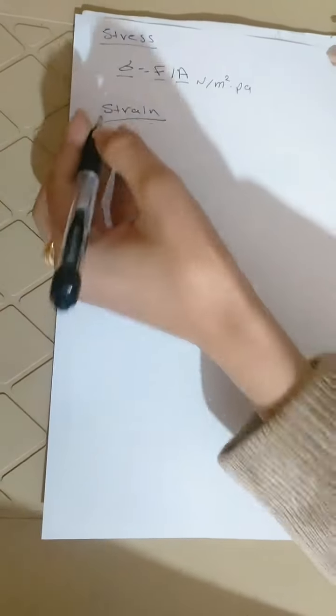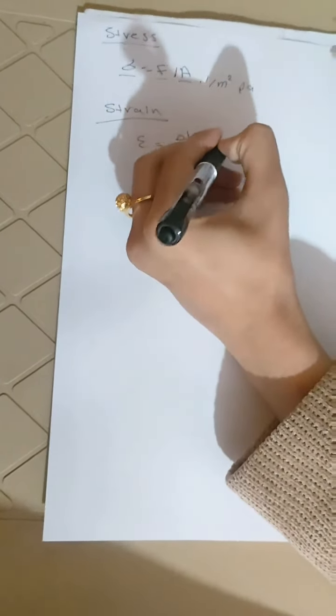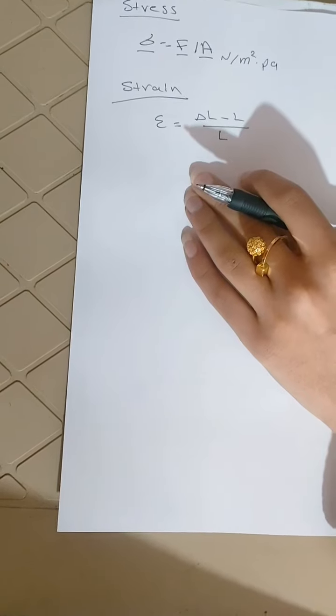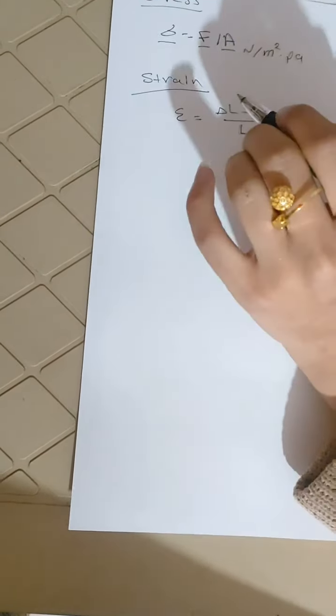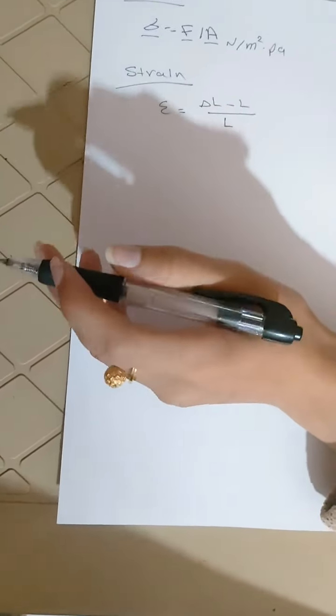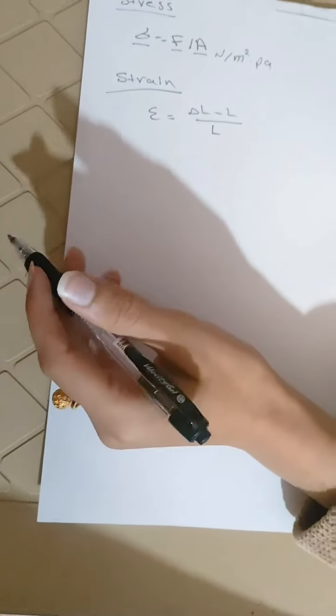The law of the strain is epsilon equal delta L, which is L minus L0, over L. And this law is unitless. There are three types of strain: longitudinal strain, volume strain, and shear strain. The types of strain.